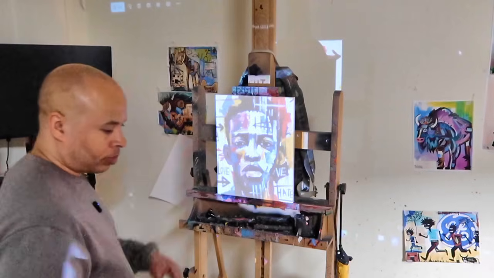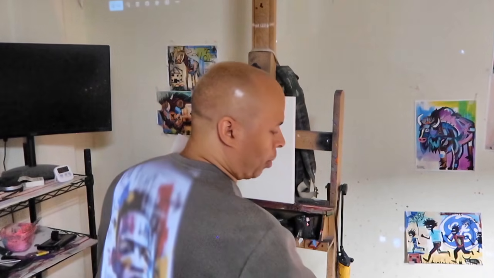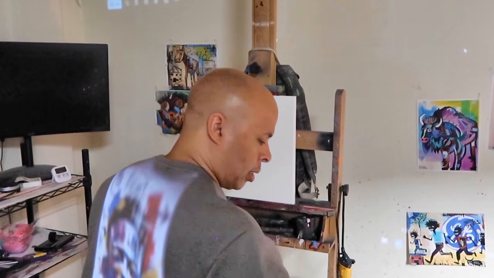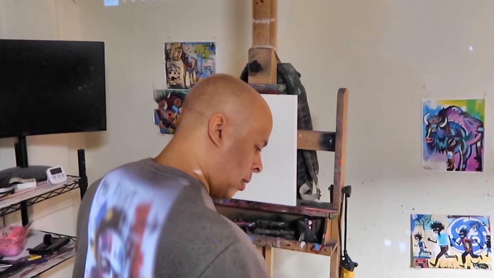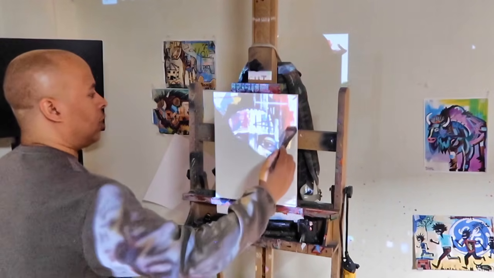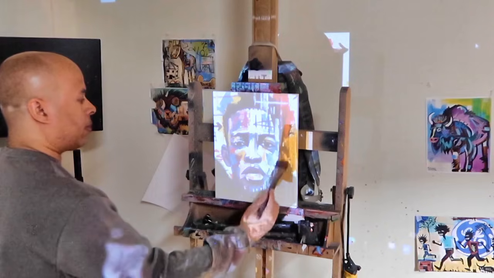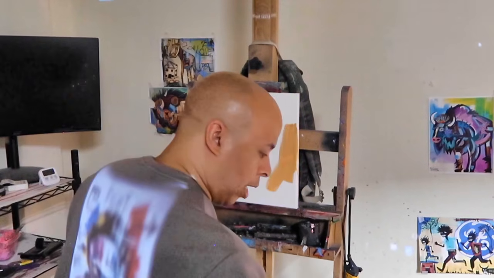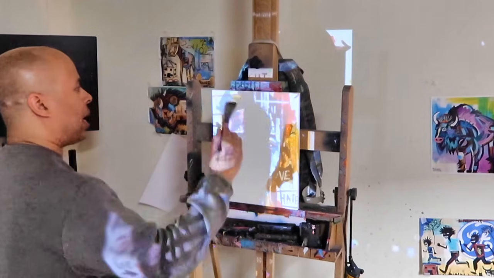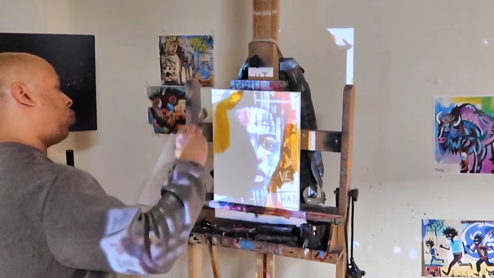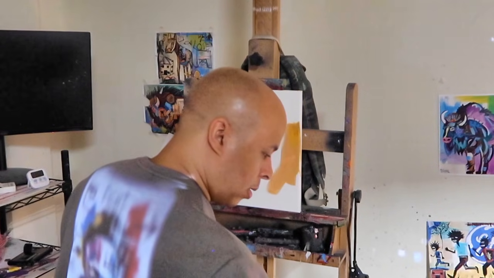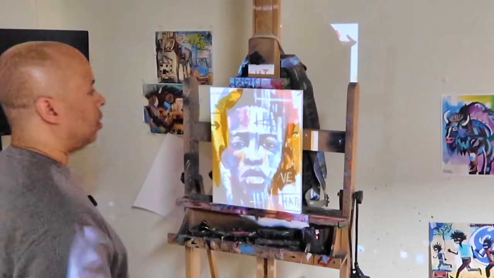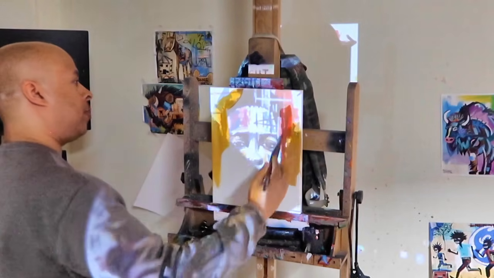I'm gonna do, actually, let me do a bigger brush. I'm gonna do the 2-inch. All right. And let's do this background like this. Let's do some yellow. Yellows always pop. So look, you see how we're just working this fast? Look at that. Let's do some pink, just a little bit.